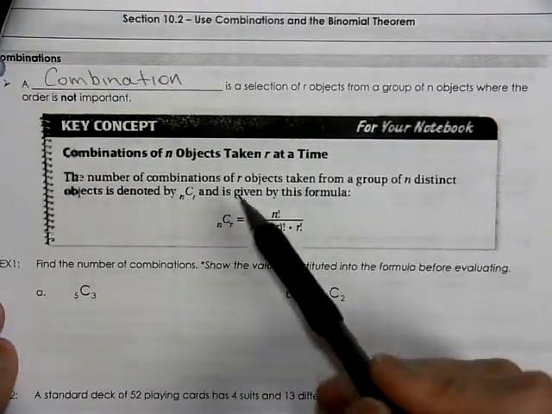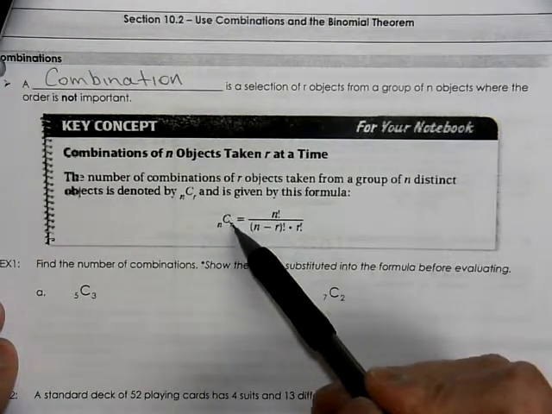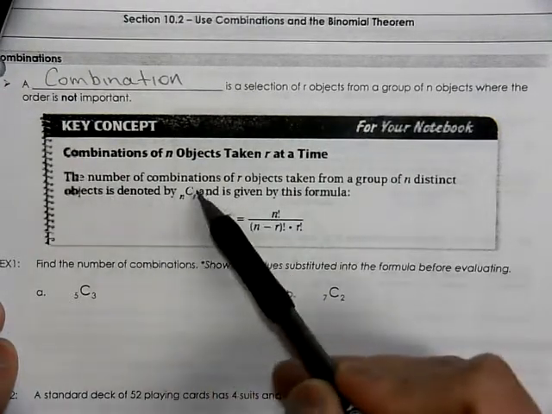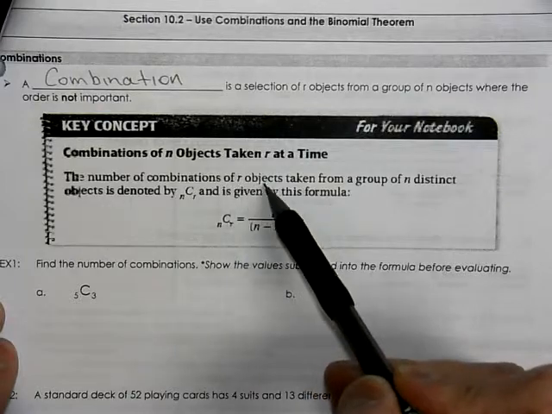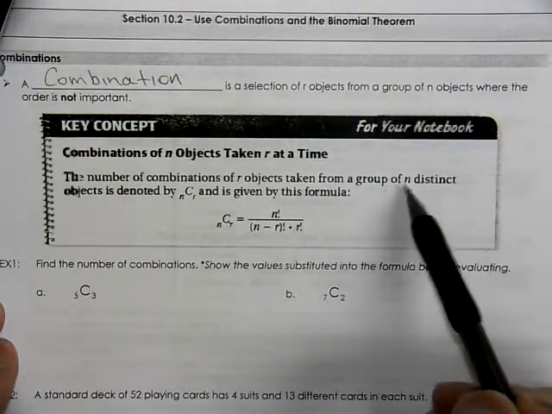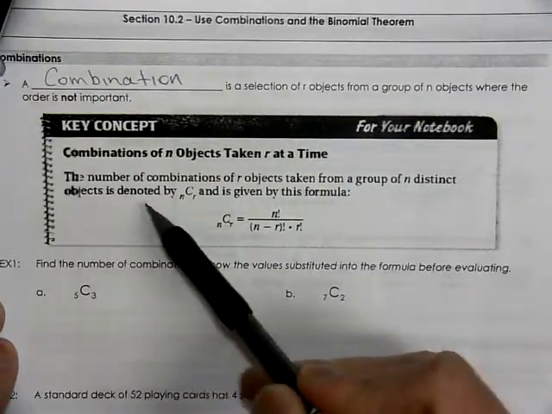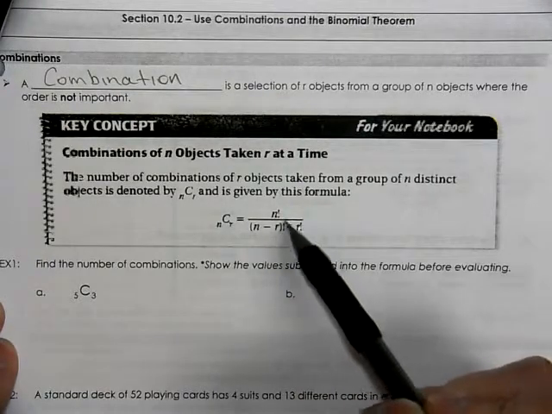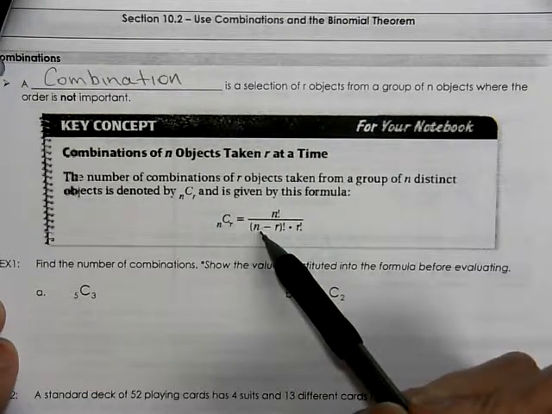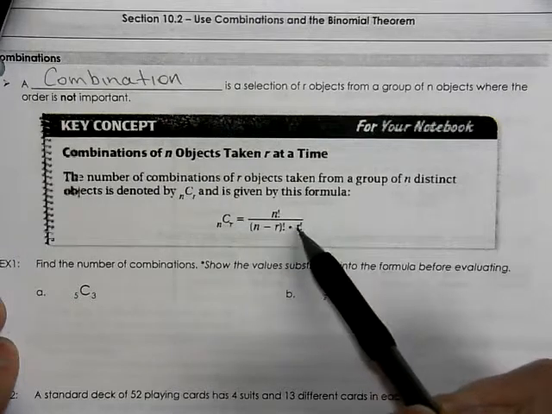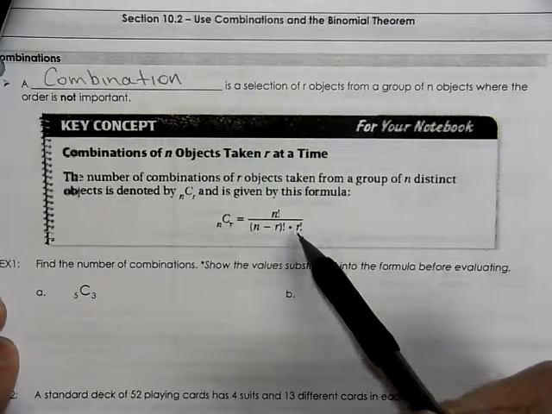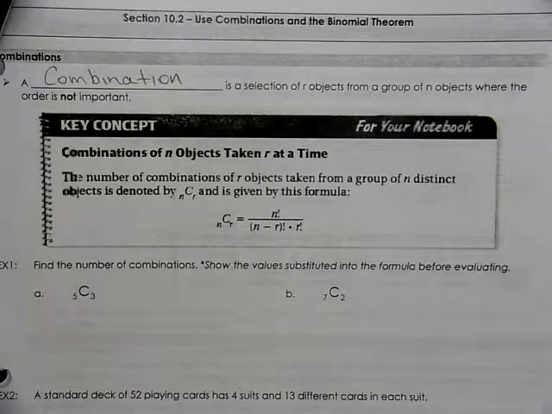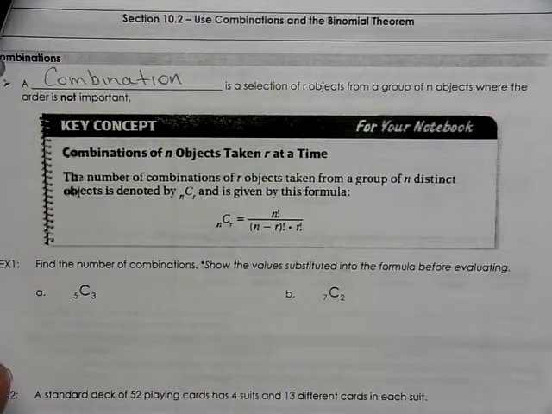To calculate a combination, we use the nCr. The number of combinations of R objects taken from a group of N distinct objects is denoted using our formula. This formula is very similar to permutations, except we're also dividing by another value that is going to eliminate all of the repeated, rearranged values.